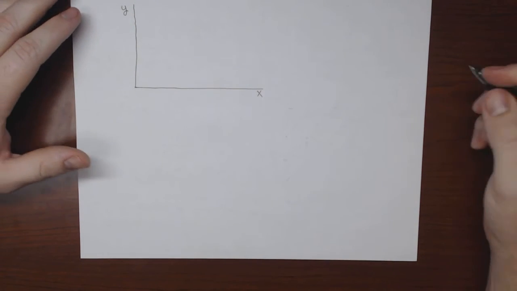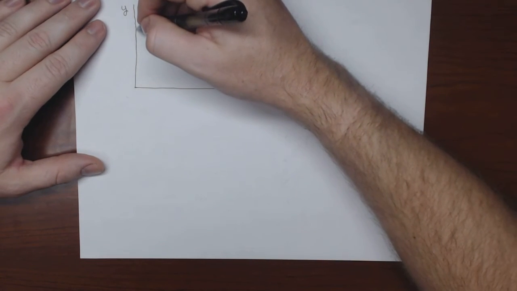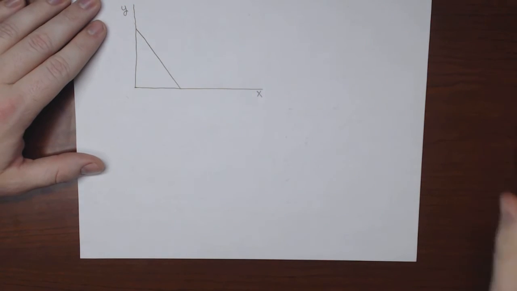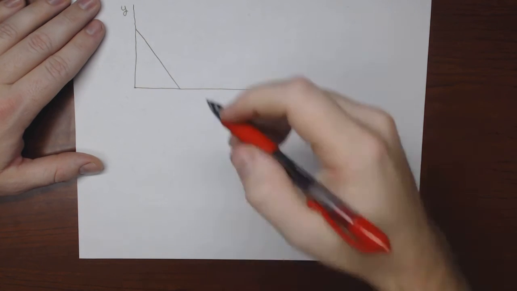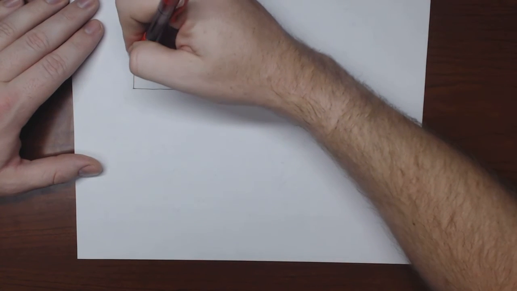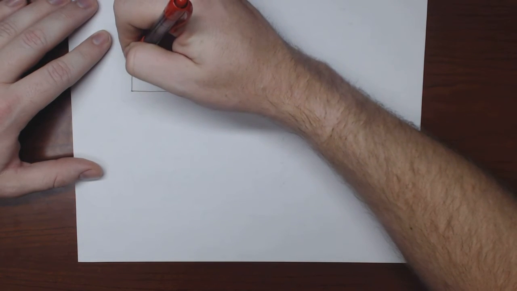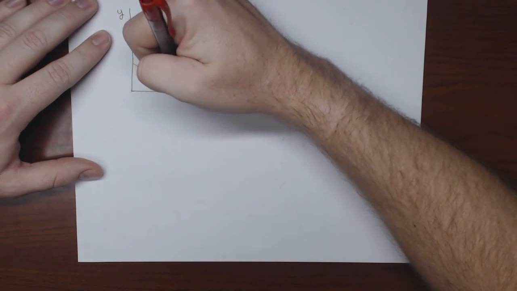Okay, and we have a PPF curve, straight line. We'll put in, let's call these ISO value lines. We'll put in some ISO value lines here, and let's say that they look like this.